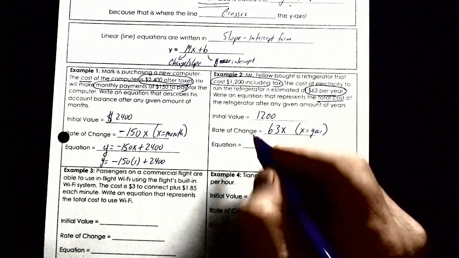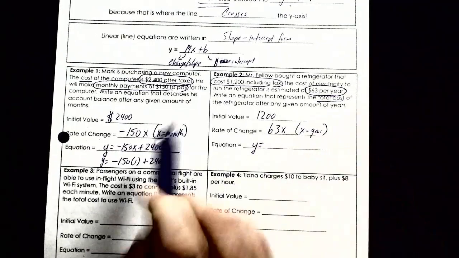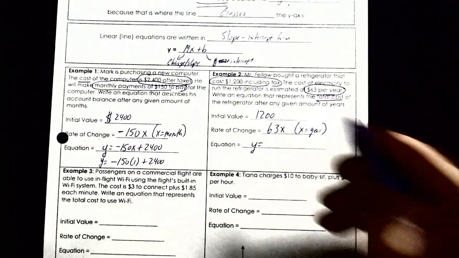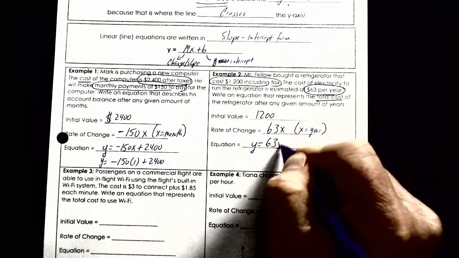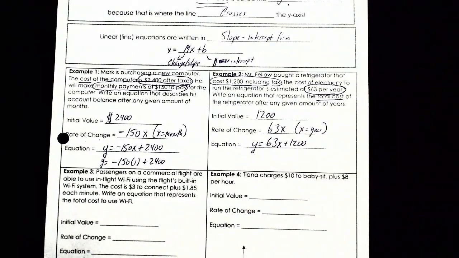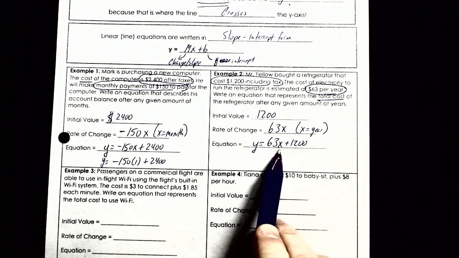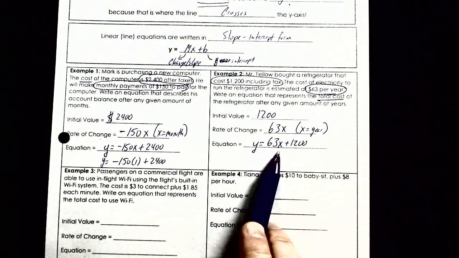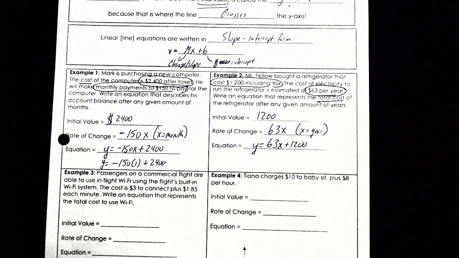Equation. Again, we're going to write it in this format. The rate of change plus the cost of the refrigerator. Okay, and again, year 1, X would be 1. Year 2, X would be 2. But we're not going to do that down here. So there's example 2. Let's go to example 3.